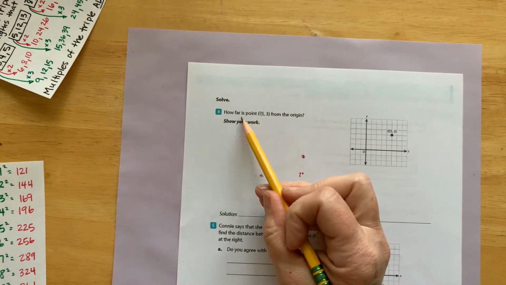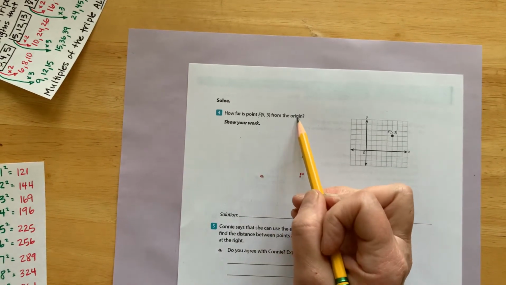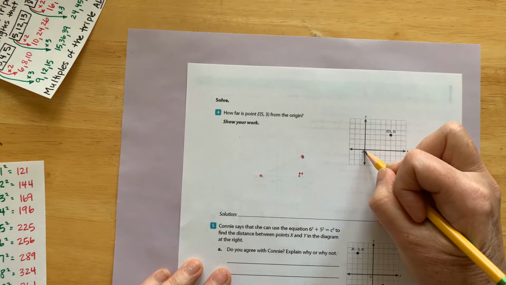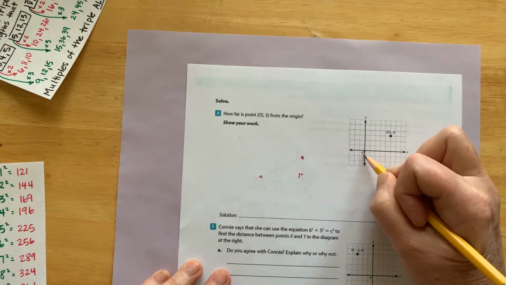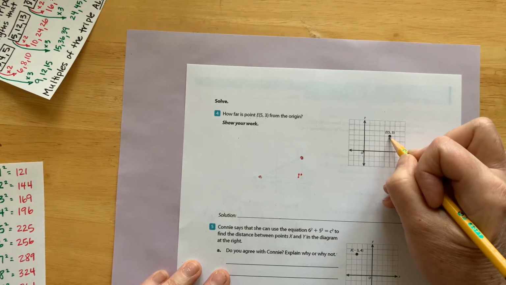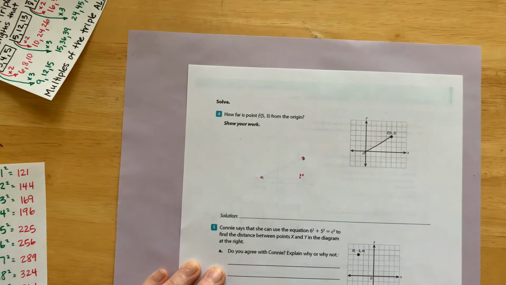How far is point E, (5,3), from the origin? Okay, so here's the origin. Remember, the origin is where the X and the Y cross. And here is (5,3). They want to know, what is this distance?